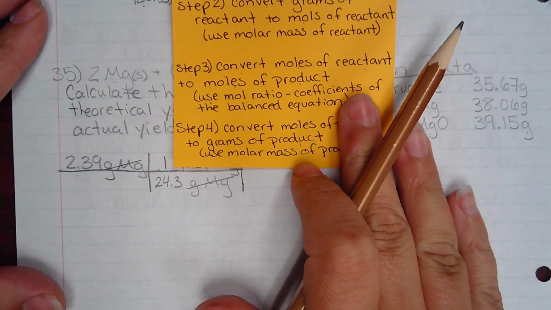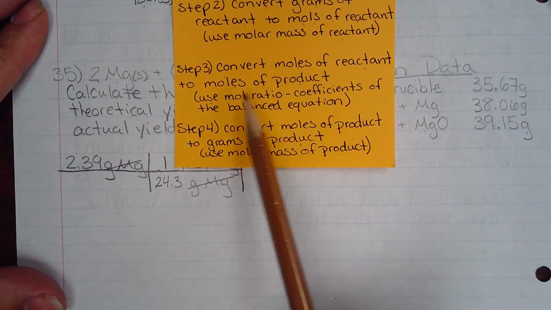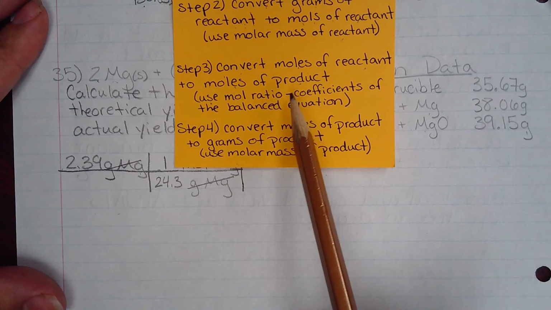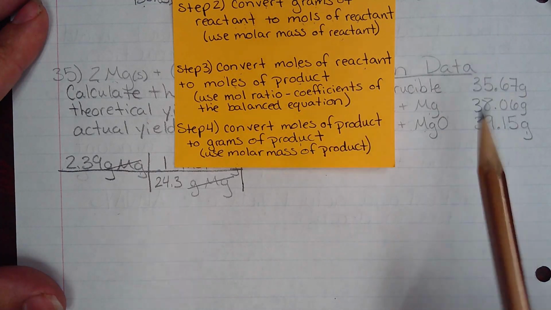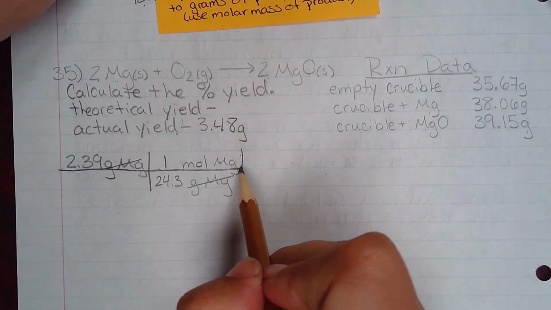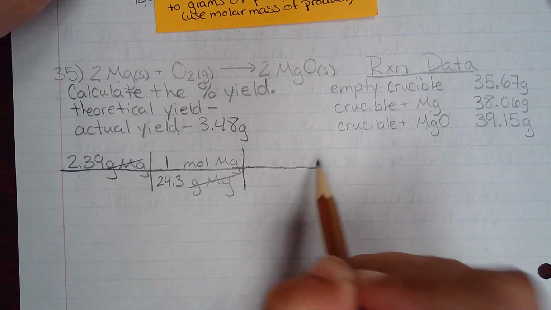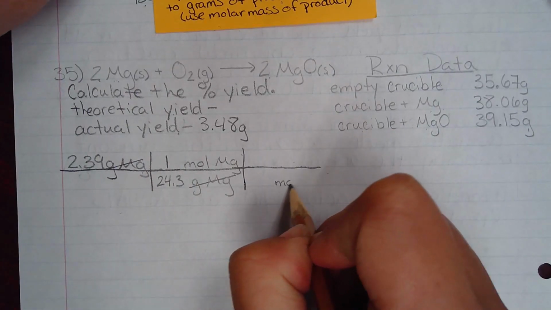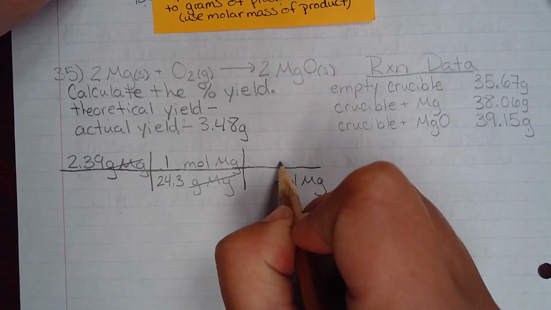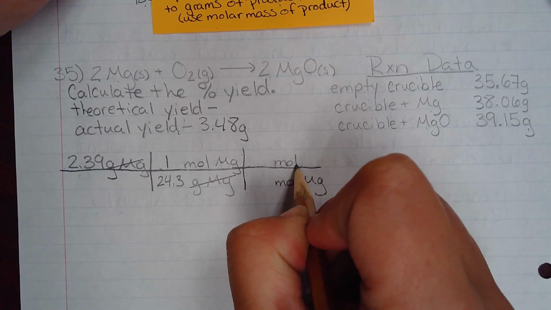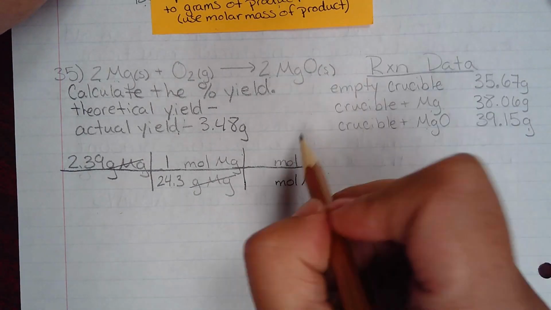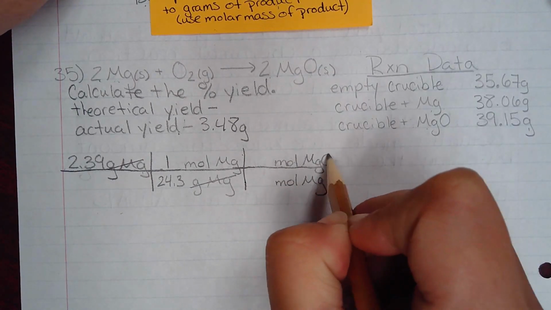So step 3 is convert moles of reactants to moles of products. Okay, we have to use the mole ratio or the coefficients from the equation. So we're going to go ahead and elongate here for step 3. We have moles of magnesium. We want moles of product. Our product in this case is MgO, magnesium oxide.